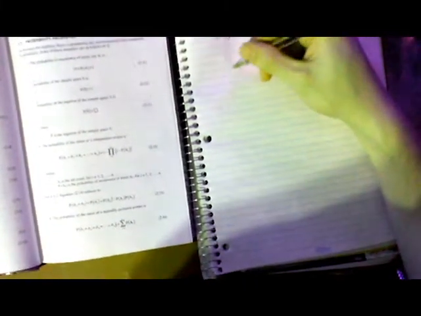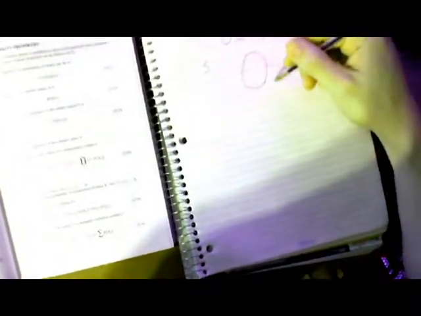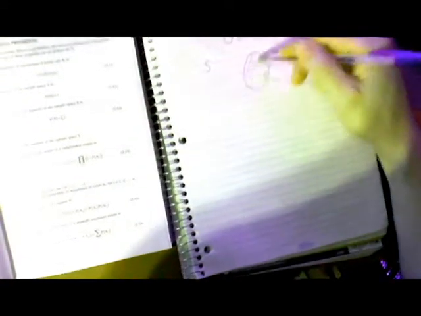Then you have your entire sample space called S. This whole region here is S. Anything that can happen must be contained in S. So the probability of S happening is always 1, and the probability of S not happening is 0.